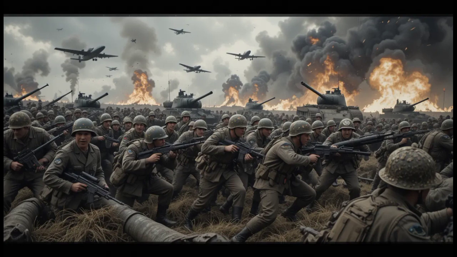The Soviet resistance on the Eastern Front. One of the most decisive moments of Allied resistance came on the Eastern Front. Hitler's decision to invade the Soviet Union in 1941 with Operation Barbarossa was a monumental strategic error. The Soviet Red Army, despite initial losses and setbacks, managed to regroup and resist the German advance.